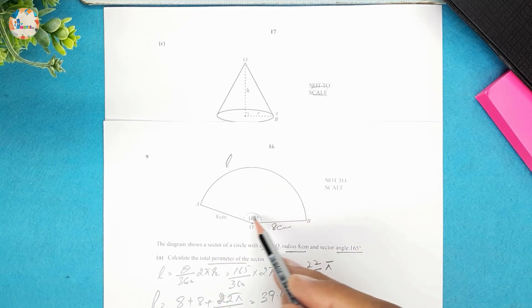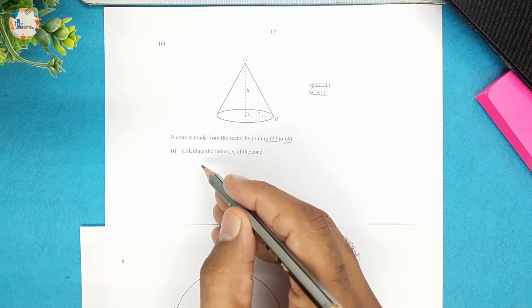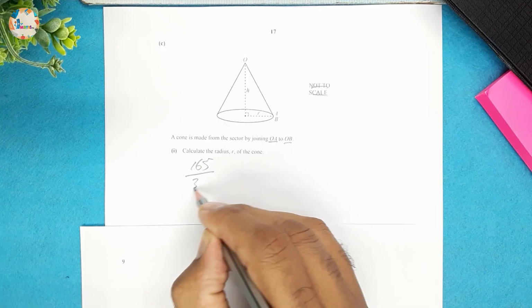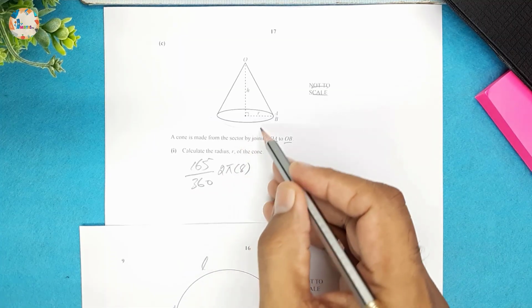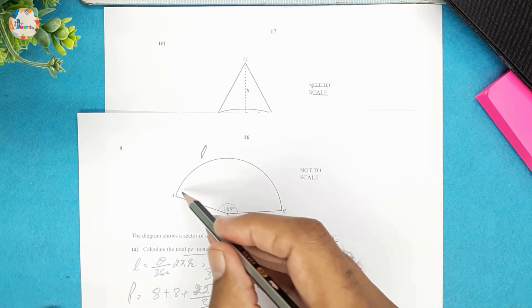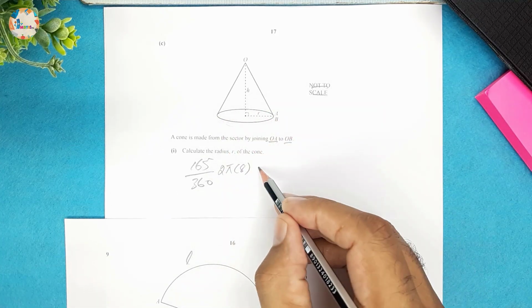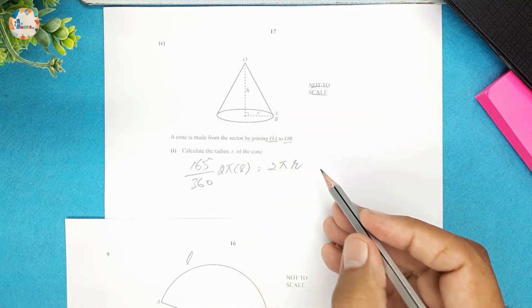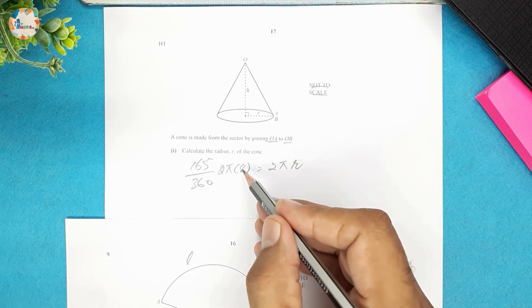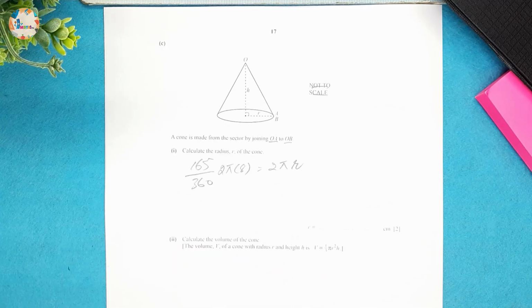So this is basically the length of this one, which is 165 over 360 into 2 pi r. R is 8 in this case. For this sector, this will be basically the perimeter, this length will be equal to 2 pi r of this one, and 2 pi r. This r is basically the r of this one. So we don't have this value, we will be finding this value, and this r is basically this r, which we have taken as 8. And now we can solve this equation to find the value of r.